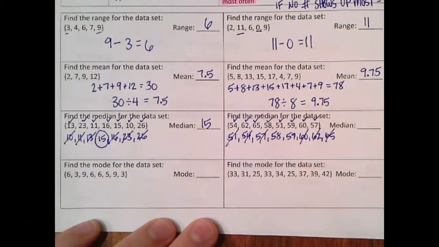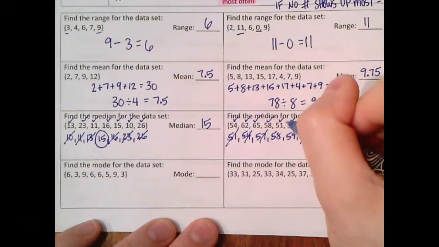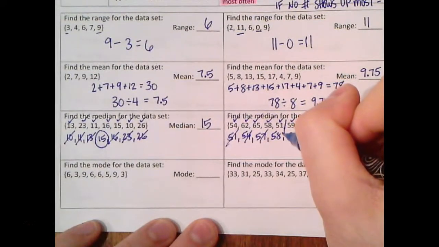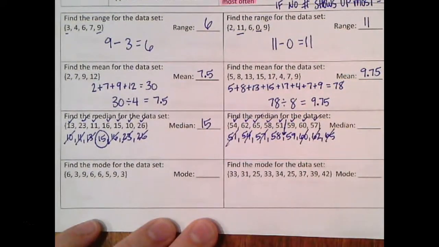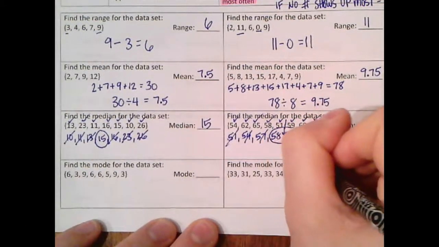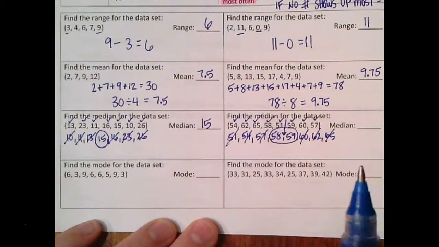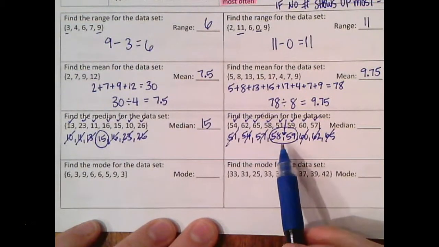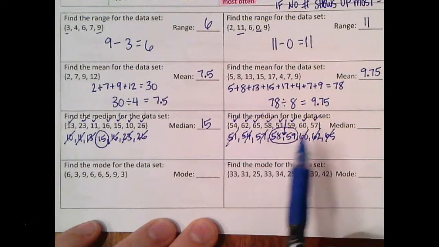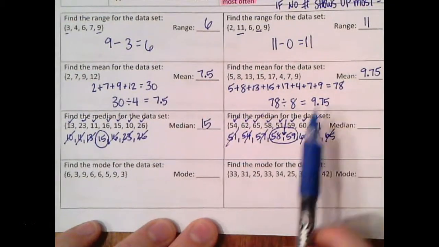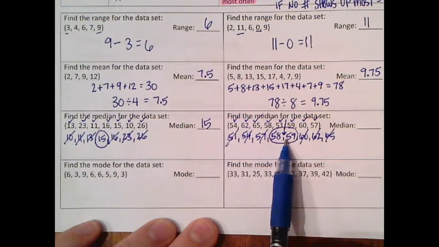So really what's happening here, my median is right there. And it's not the comma, it's what value is smack dab between those two. So to do that, I need to figure out what number is right between those two. So the way that we do that is we actually find the mean for these two numbers.